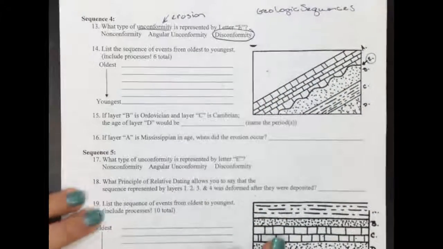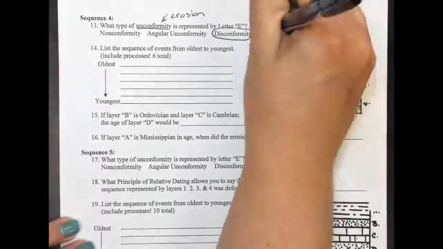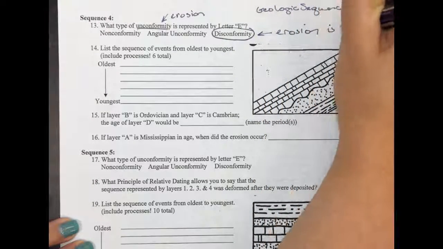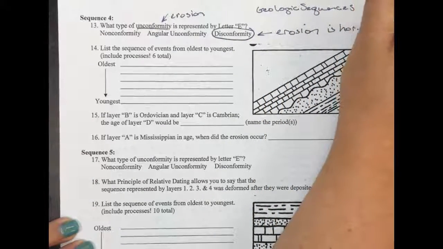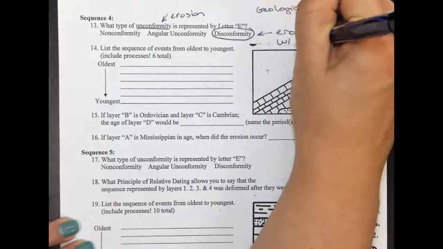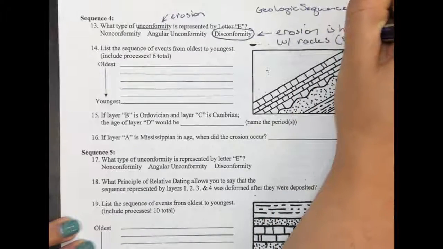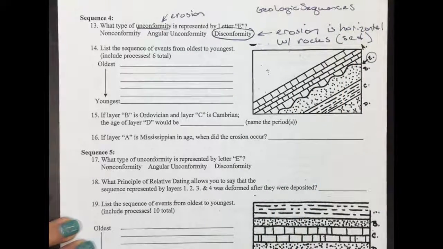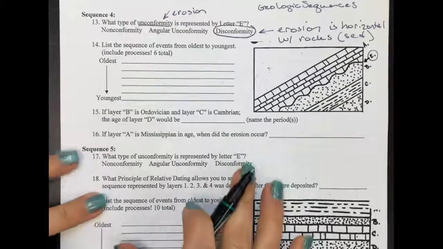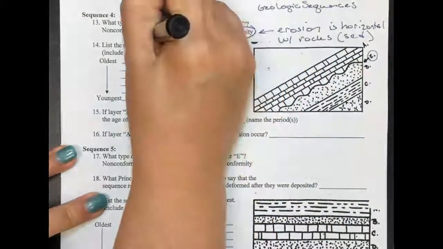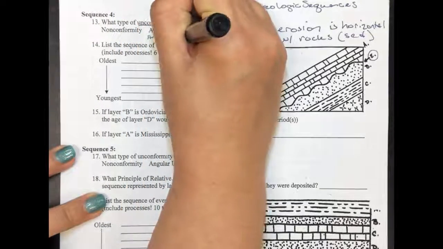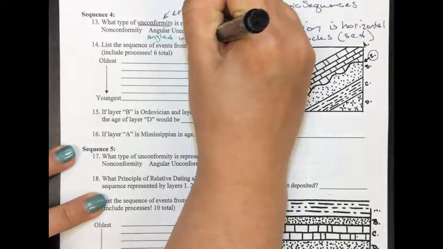So a disconformity simply means that the erosion is horizontal with the rocks, and they're all sedimentary rocks. The other two options aren't correct because with an angular unconformity, the rocks are angled under the erosion.